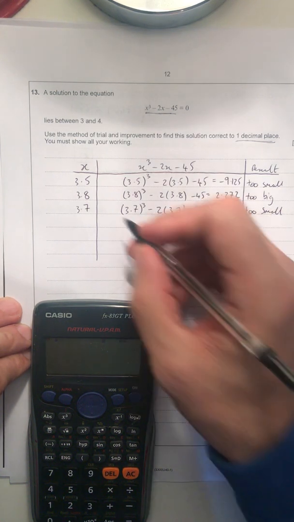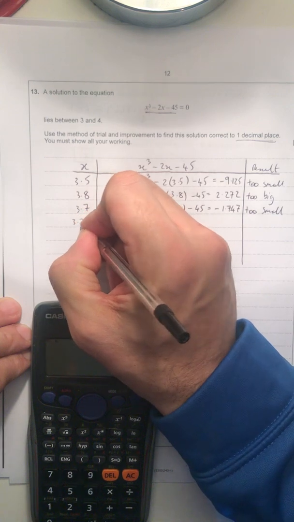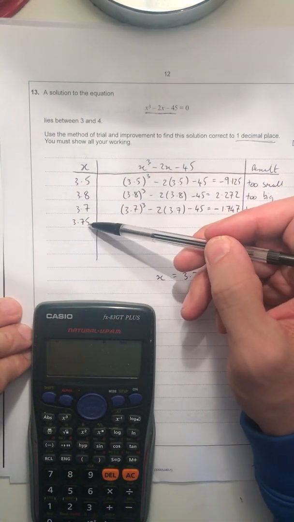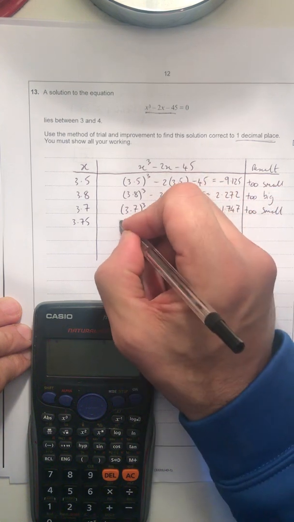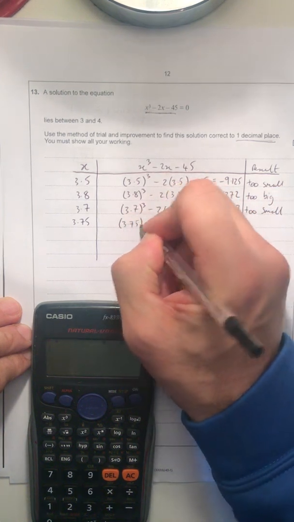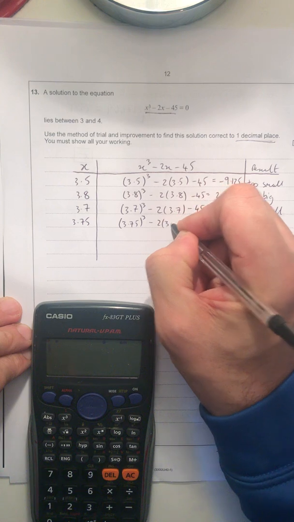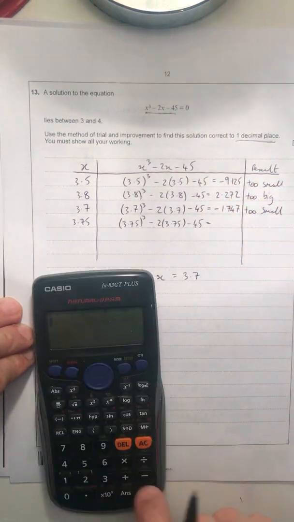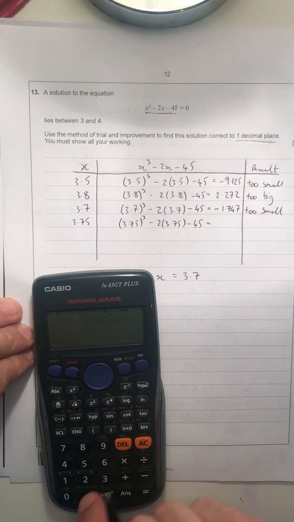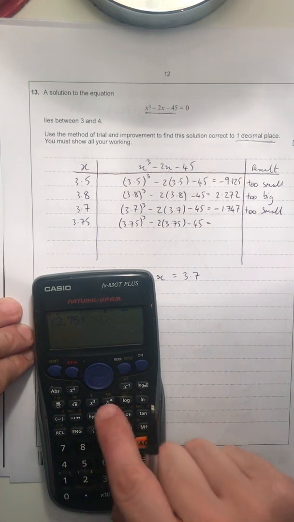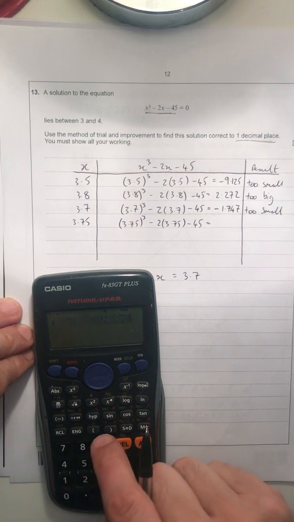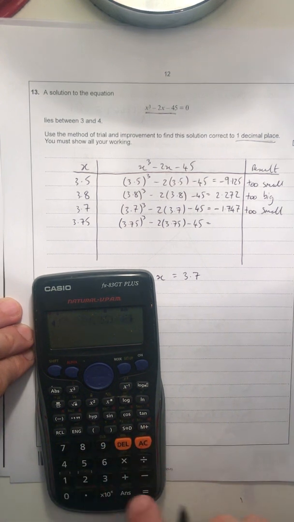To get the extra mark, you need to show to the examiner that you know x is 3.7 by doing the one in the middle. So 3.75 cubed minus 2 times 3.75, take away 45. Bracket 3.75, close bracket, cubed, minus 2, open bracket 3.75, close bracket, take away 45.